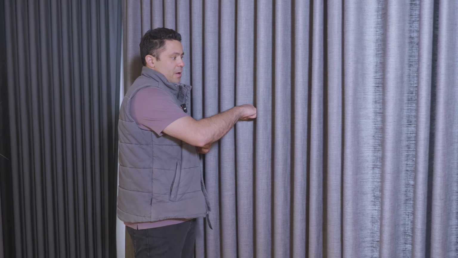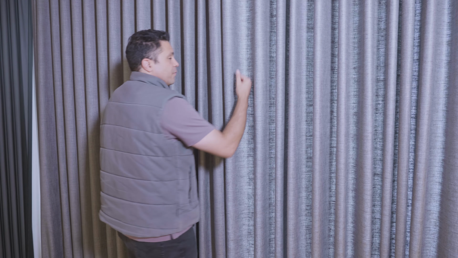The other really important thing to consider when we're talking about ripple fold is the depth of the snap. So with ripple fold snap spacing, that's one of the other major components when we're doing a ripple fold drapery. There are basically two types. There's a 4-inch and a 6-inch. A 4-inch is going to be less deep. As you can see, I can put my whole fist in here, compared to a 6-inch where I can put my entire arm inside the folds.